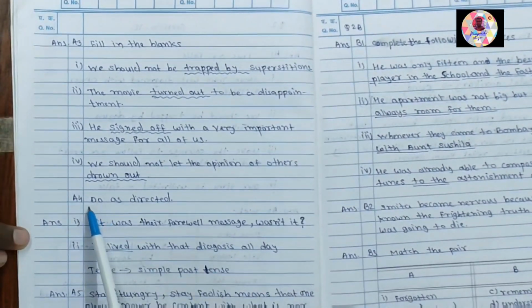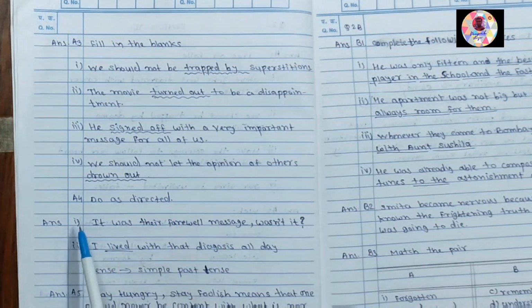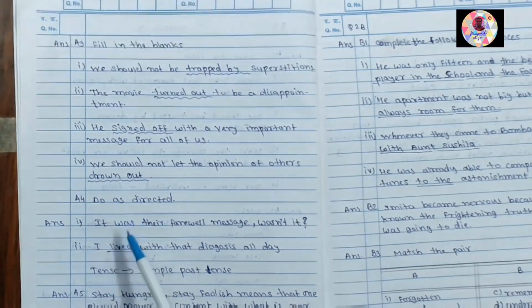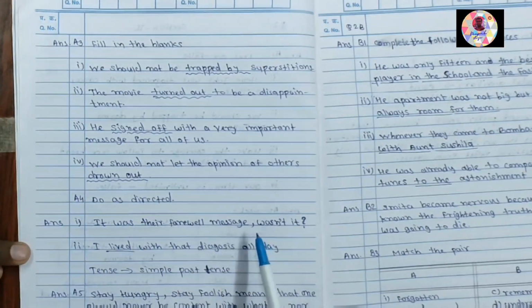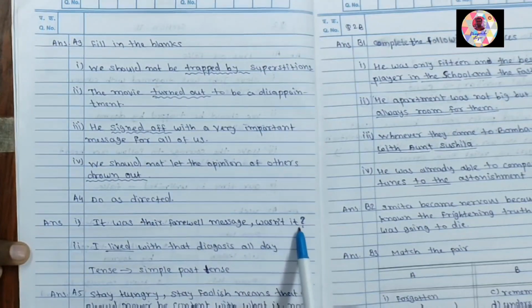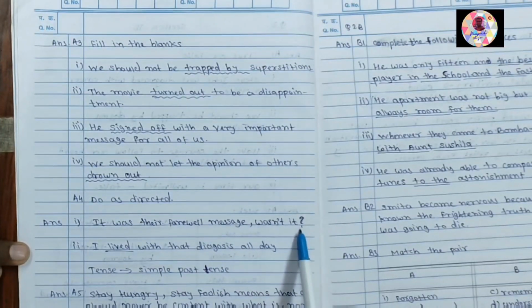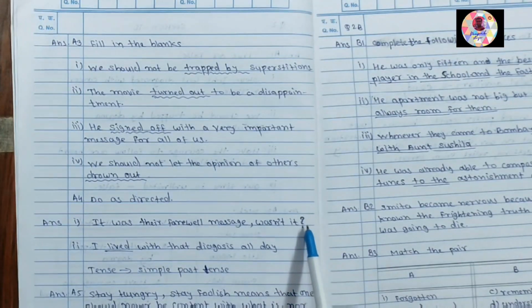Here I have given the question hint, that is do as directed. Answer of 1. Try to write the whole answer. Don't put an arrow or any sign. Write the proper question number. In exam, it is very important that you mention the proper question number. Otherwise, you will get 0 marks. Answer is, it was their farewell message. Now comma will come, wasn't it, and a question mark is needed at the end of the question tag. If you forget to write the question mark, you may lose half marks for it.